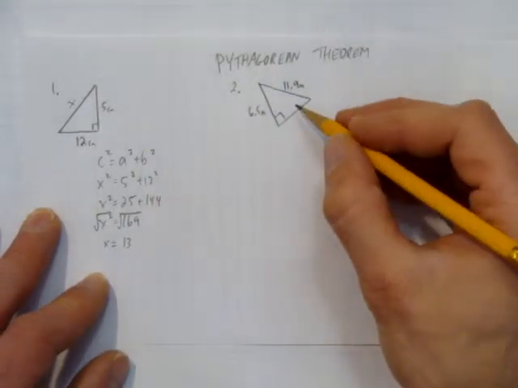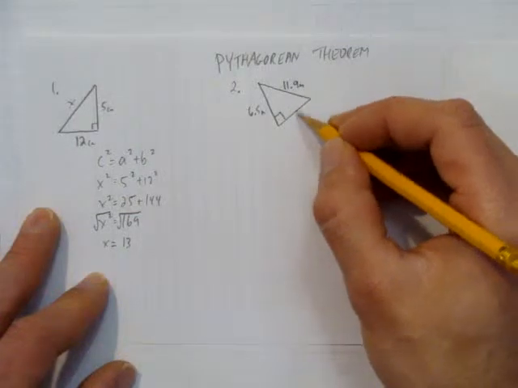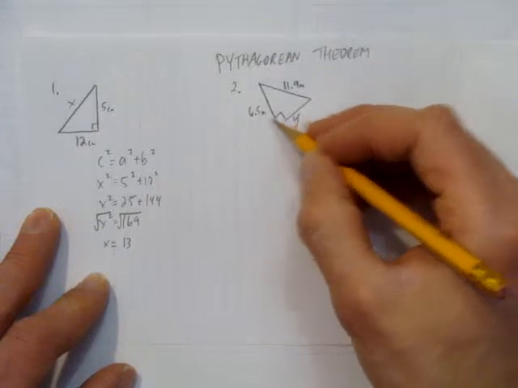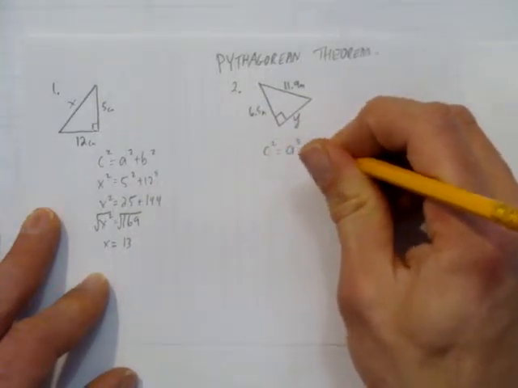Which is the same for question 2. We have two sides given, 6.5 meters and 11.9 meters. But the missing side here, I'll call it y, is not the hypotenuse. It's one of the smaller sides. So we're going to do our c squared equals a squared plus b squared formula.